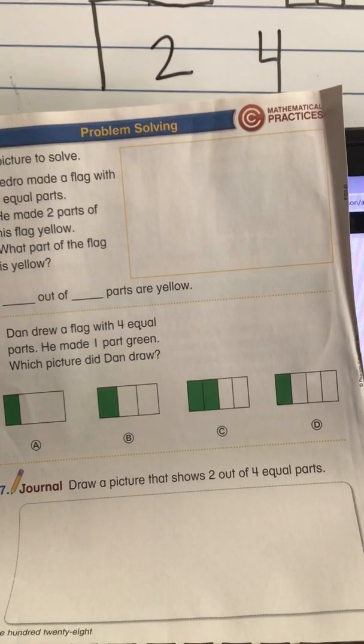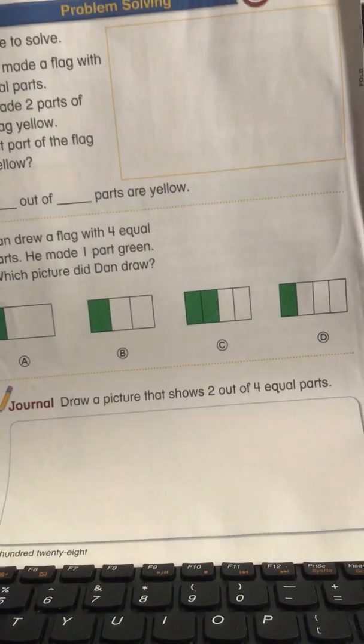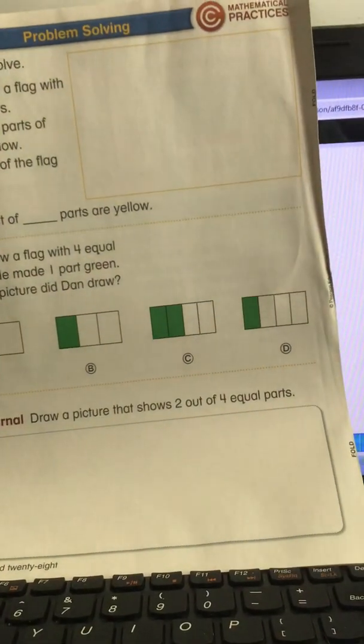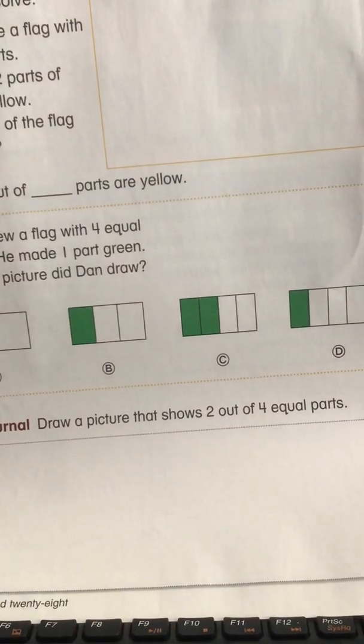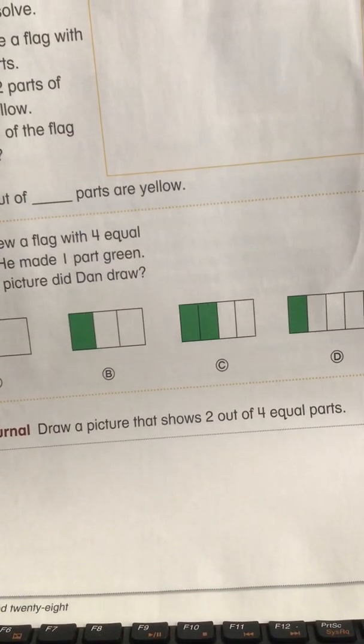And down at the bottom is for you to draw a picture that shows 2 out of 4 equal parts. So you can draw any shape you want, a square, a circle, a rectangle. Give it 4 equal parts and color in 2 of those parts.